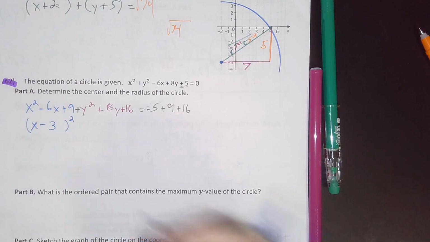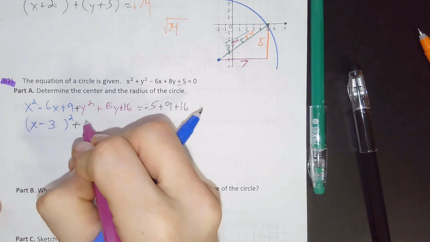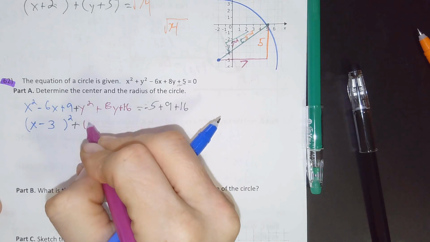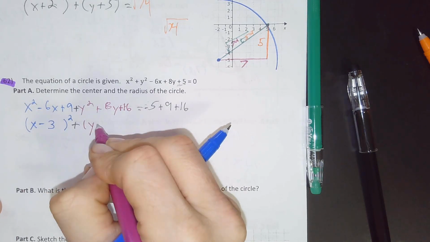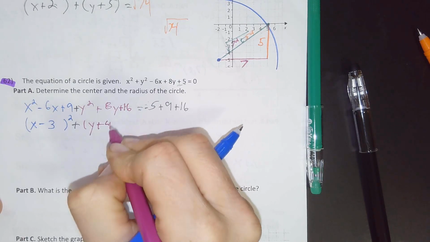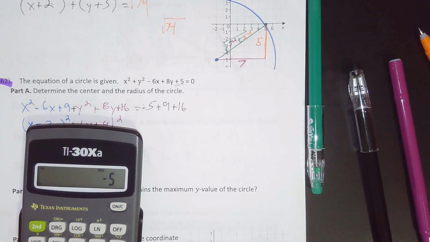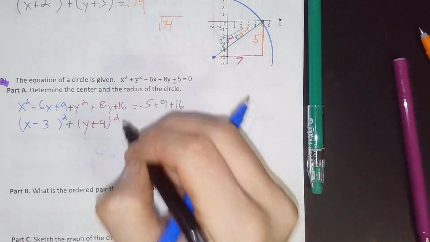And then we're going to develop our y term. It's the same way. We go first term, second term sign, third term square root. And that's going to be squared. And it's going to add up everything in here. So negative 5 plus 9 plus 16 equals 20. This is going to be equal to 20.